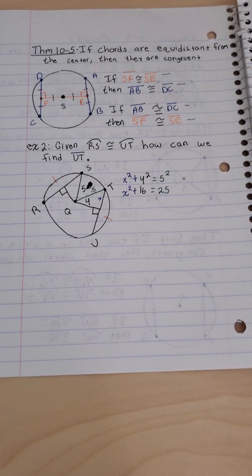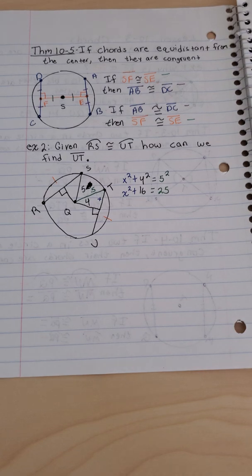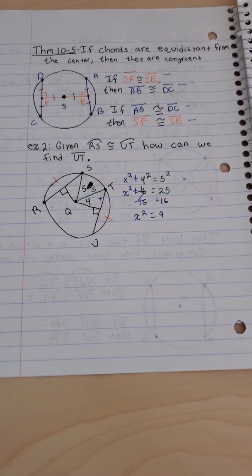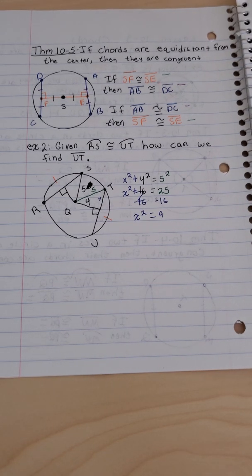So we were able to plug in x squared plus 4 squared equals 5 squared. We can go ahead and start by simplifying and squaring everything. And to get x by itself, we start by subtracting 16 on both sides. And we get x squared equals 9, and then square root both sides to get x equals 3.